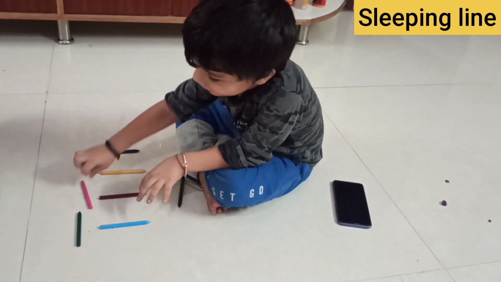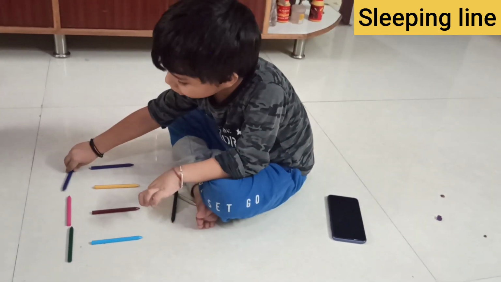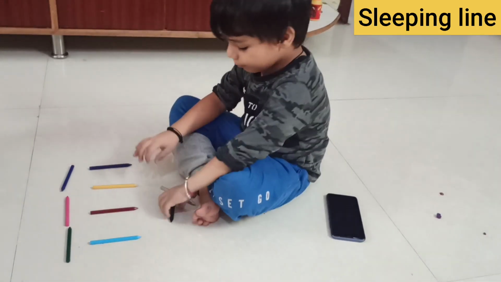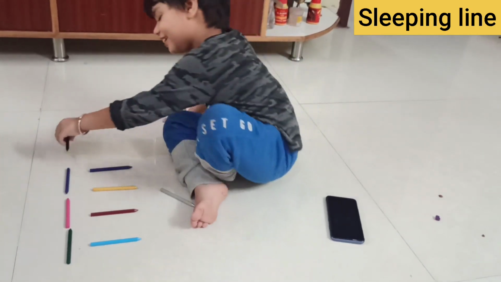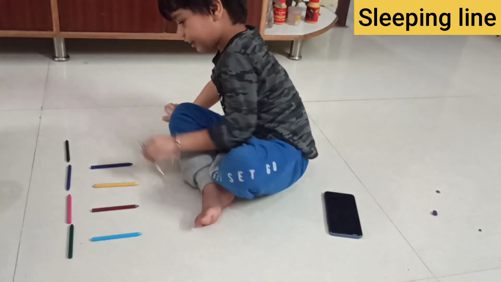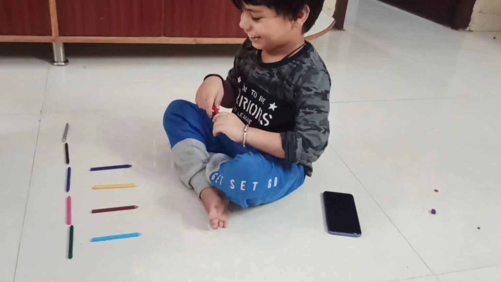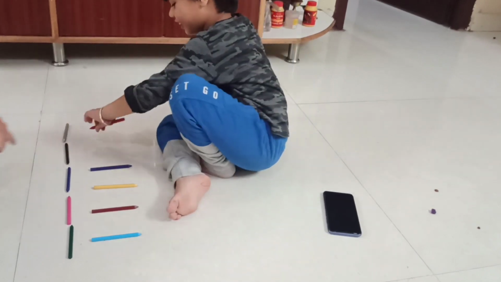Sleeping line. Sleeping line. Wow. Sleeping line. One more. Standing line. Standing line.